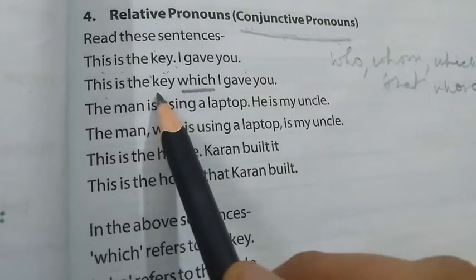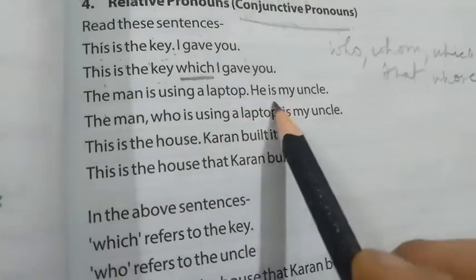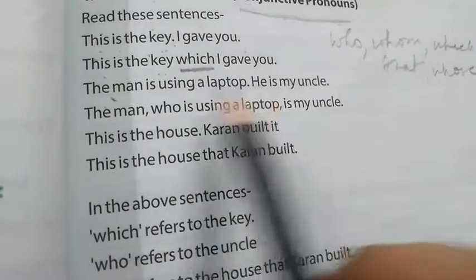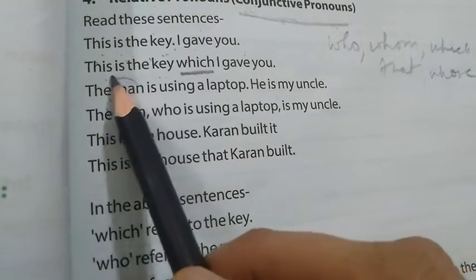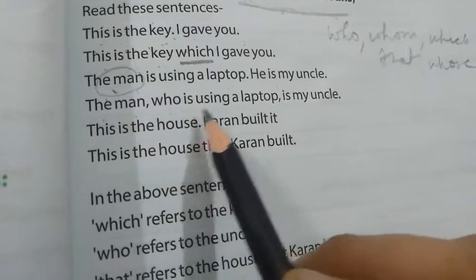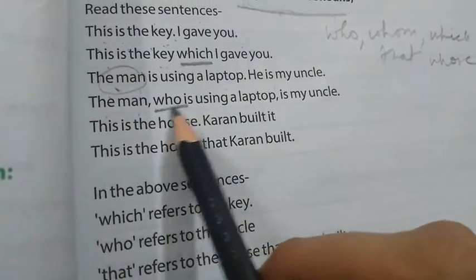Now for non-living things we use which. Then the man is using a laptop. He is my uncle. Now here we have to join these two sentences together. Now here we have used a person, and how will we connect it? The man who is using a laptop is my uncle. So we have used who here.